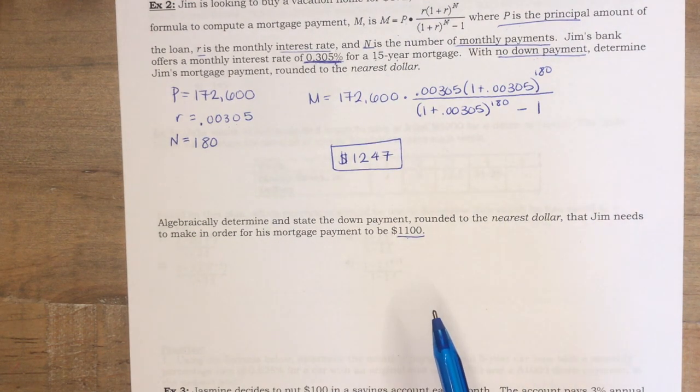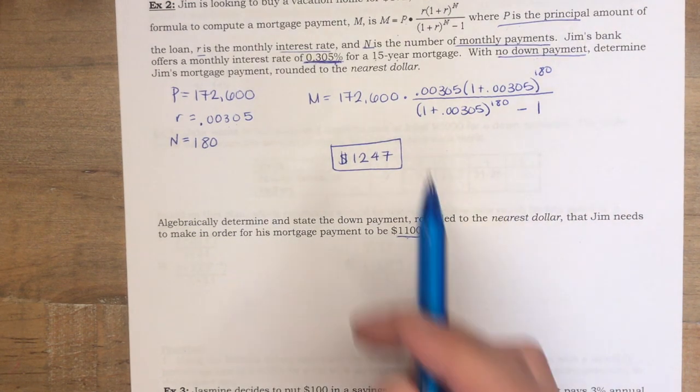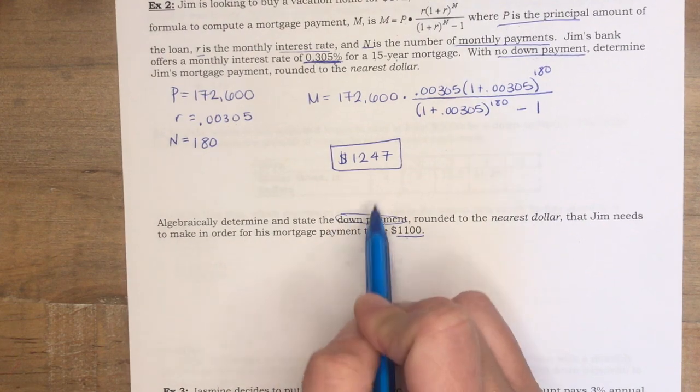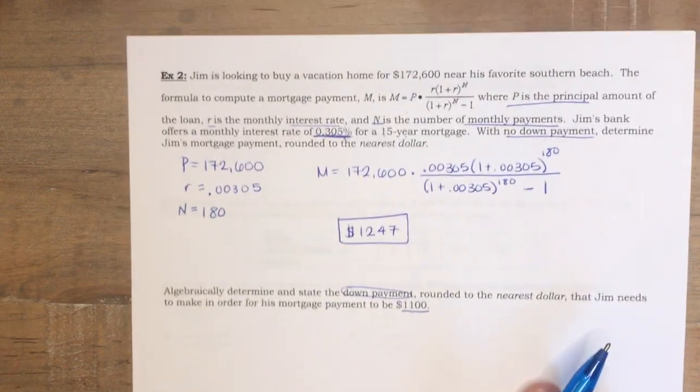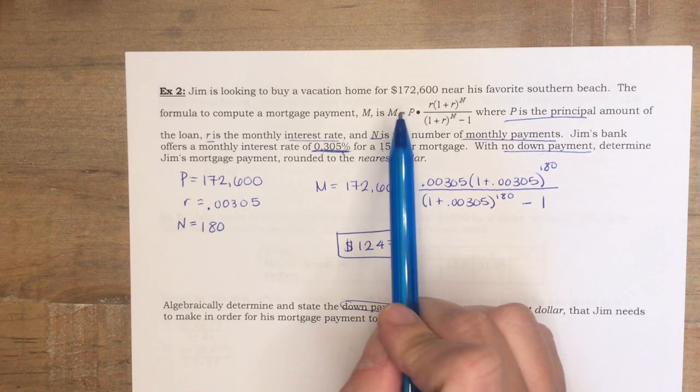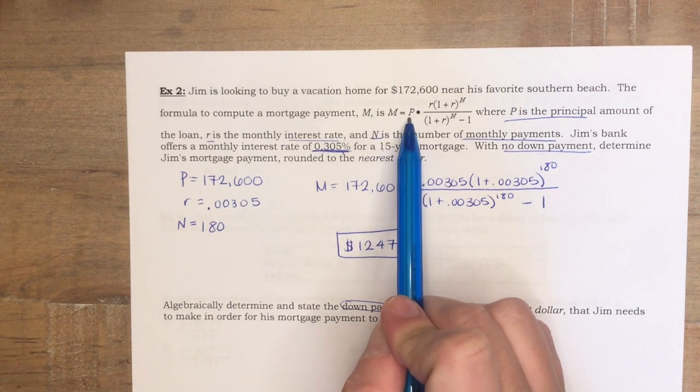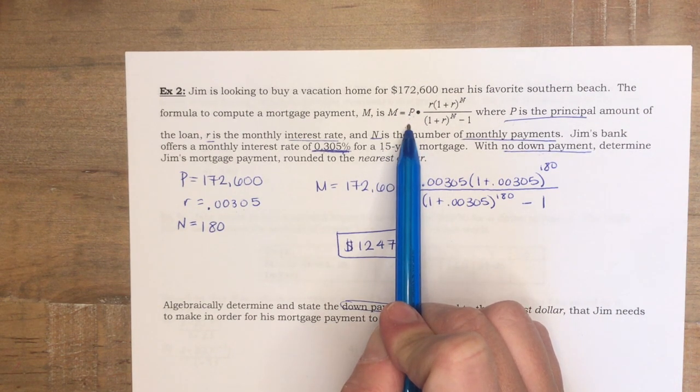So they want to know, well, how much cash does he need? What's his down payment? His down payment's not in the formula, right? It doesn't have a spot for down payment. What it has a spot for is the principal. So really what we need to do is find the principal needed.